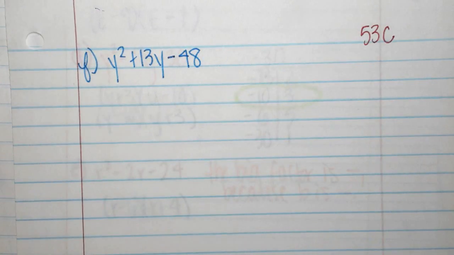Alright. So now, this time, C is negative, but our B is positive. So what is our big factor going to be this time? Positive. Watch your sign. Can we do it by ourselves? Yes, do this one without me.